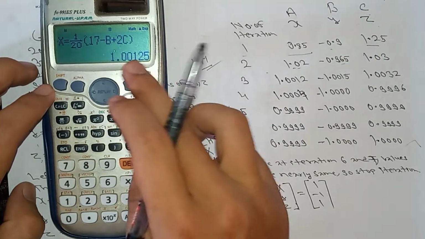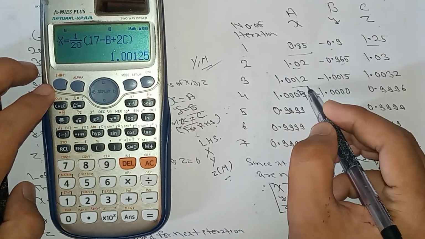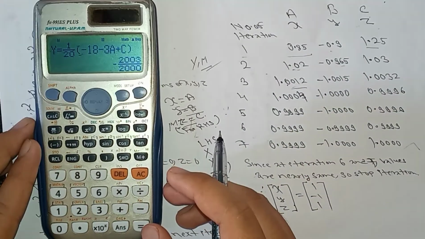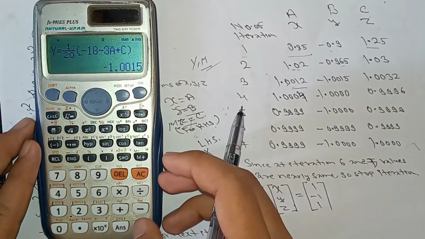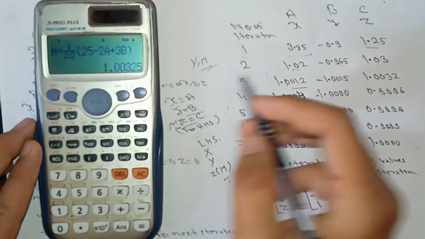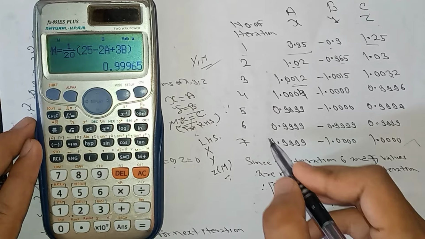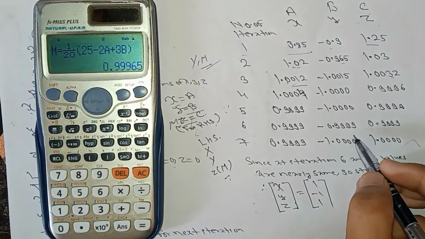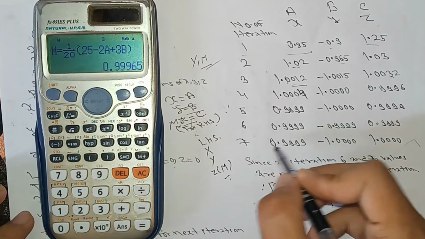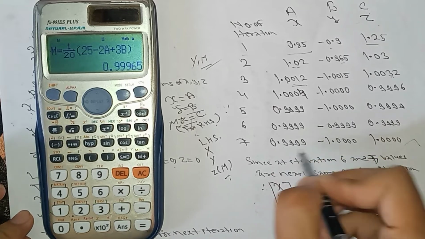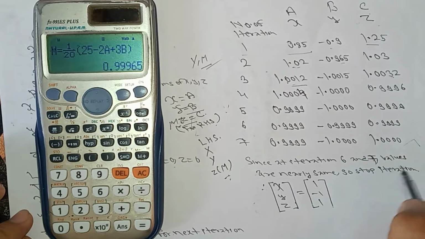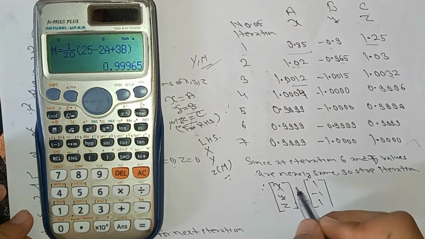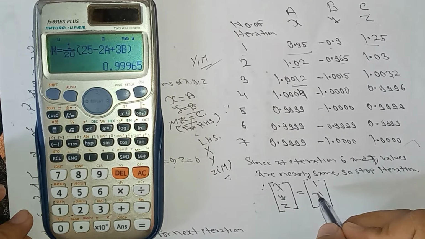Now here you can see 1.0012, up to 4 terms after the point. Here we have obtained the value of y as minus 1.0015, and for m we obtain 1.0032. We continue up to the 7th iteration. As you can see, in the 6th and 7th iteration the values are the same or nearly the same, so we stop the iteration.